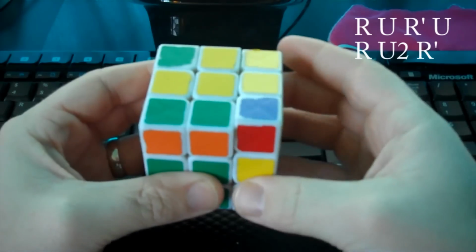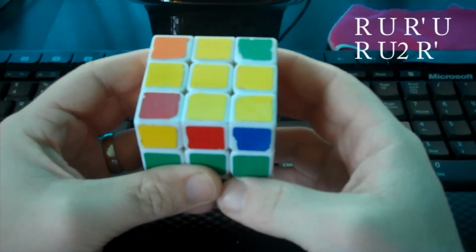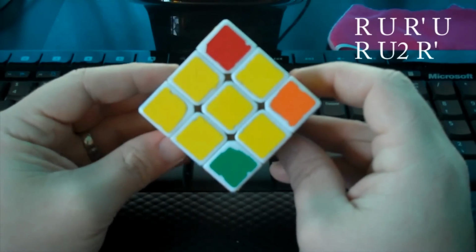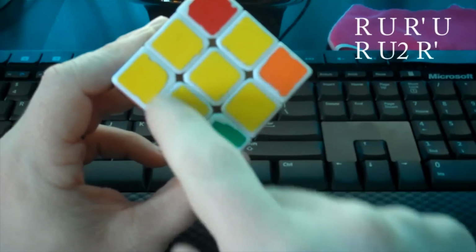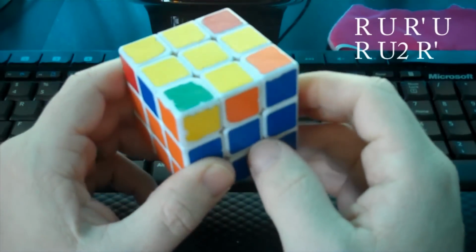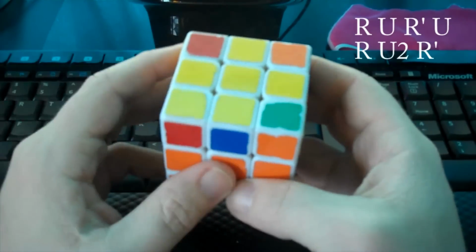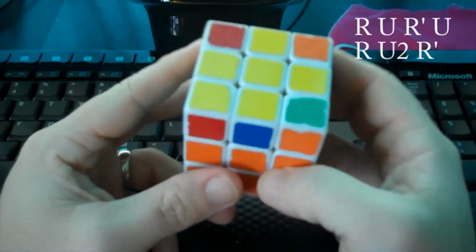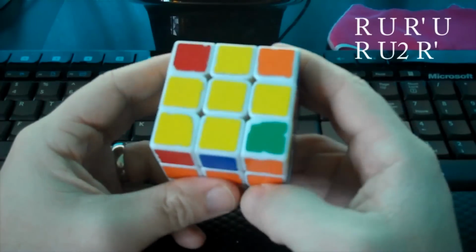R, U, R prime, U, R, U2, R prime, and there it is. There's the one that is correct. Now this is actually partially your goal. As you can see, the yellow stickers right here, we usually refer to this as a fish. The yellow stickers kind of form a fish, because the idea is that once you have the fish, this algorithm will finish your yellow corners either one more time or two more times using it. In this particular case, it's two more times, so you'll see that as we move along.